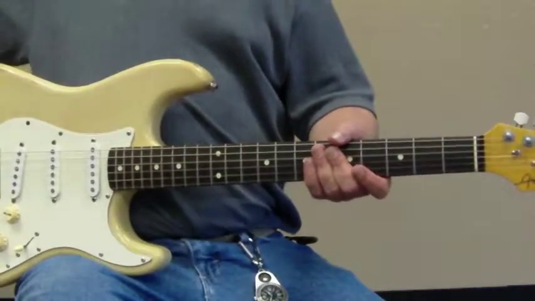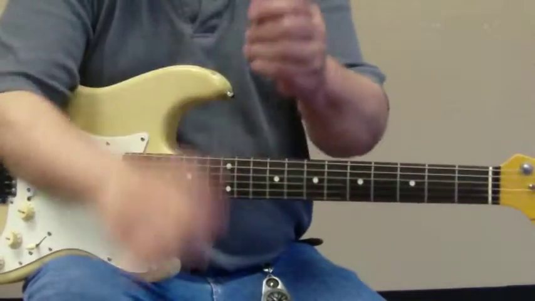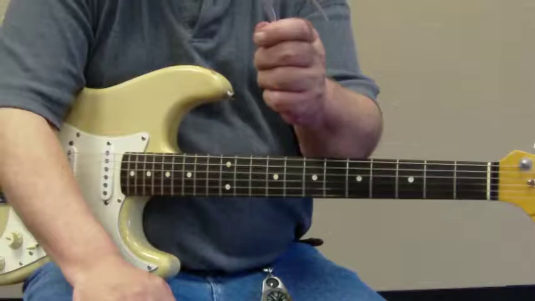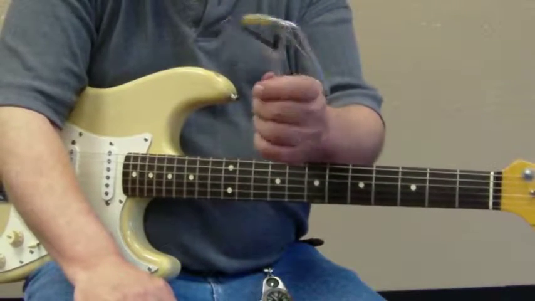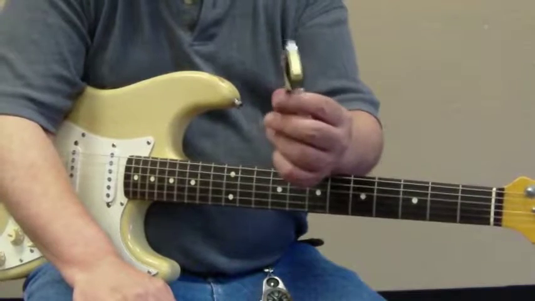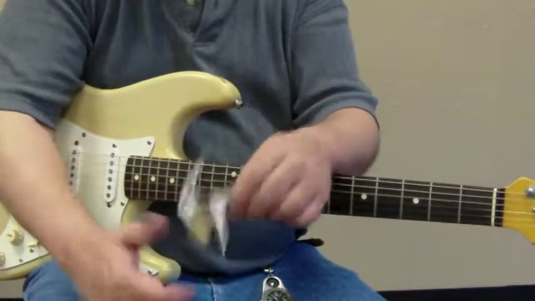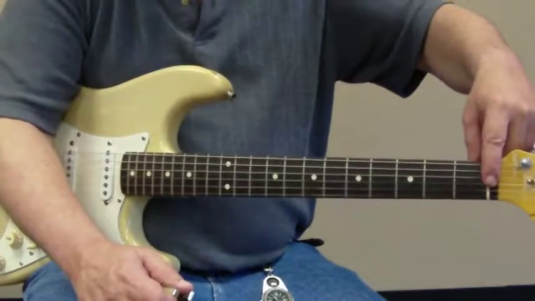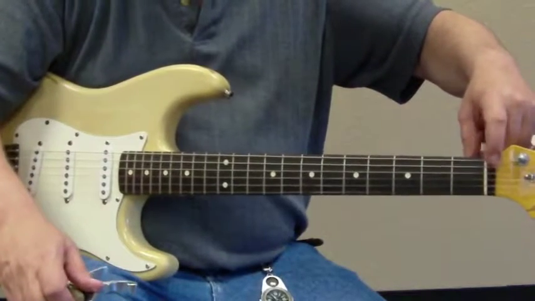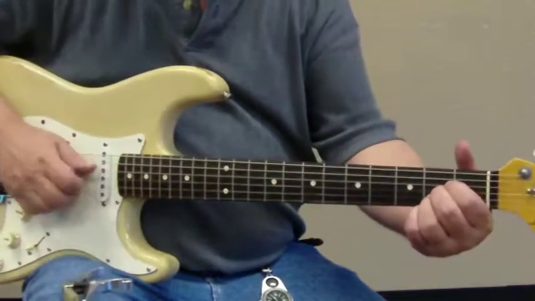Now we get to another interesting little fella called the capo. Is that about where it is in the top? Okay. The capo is a movable head nut. It replaces this and allows you to play any chord that uses this.